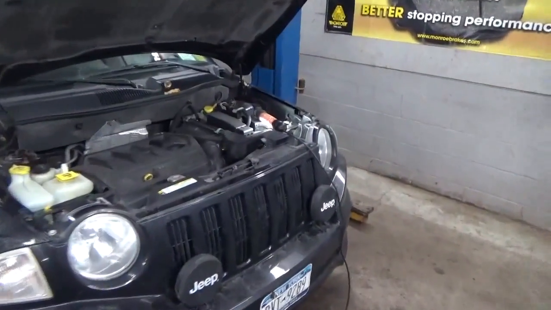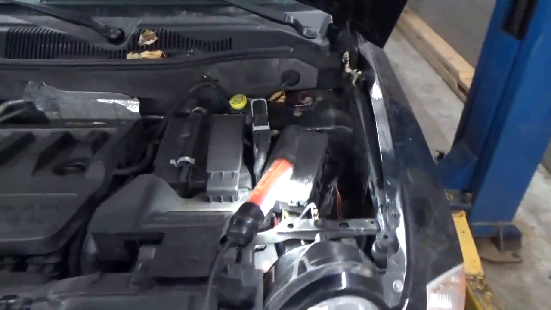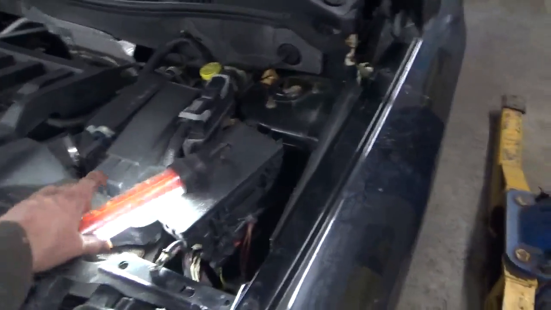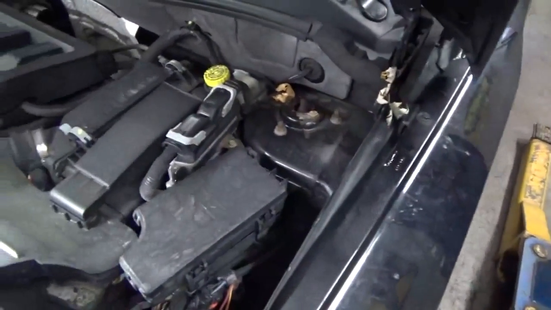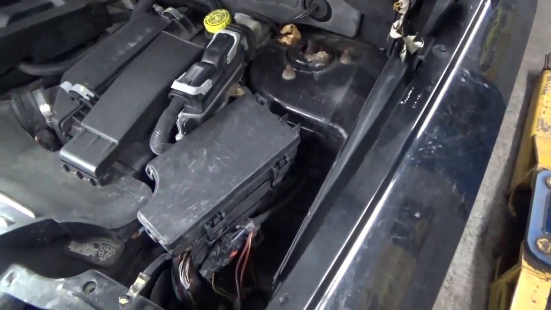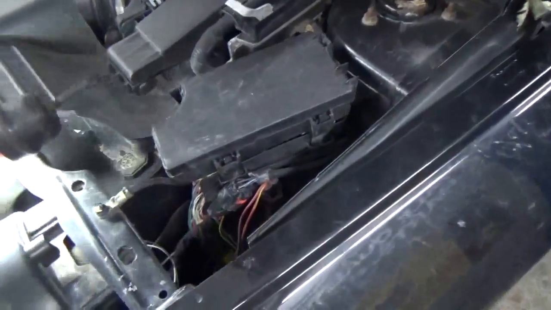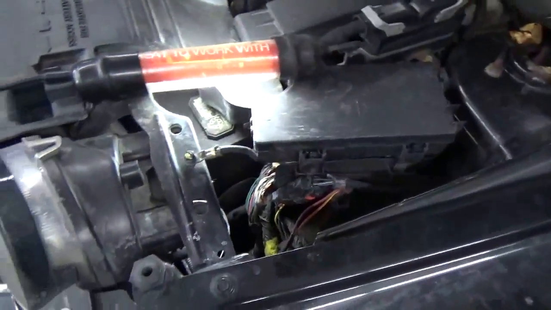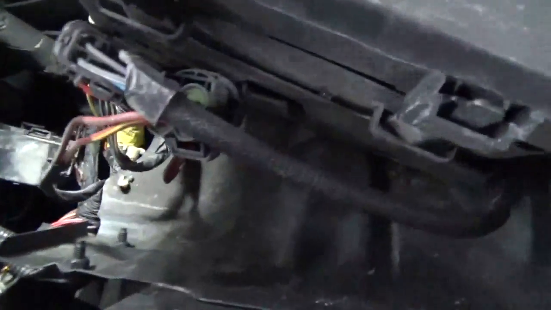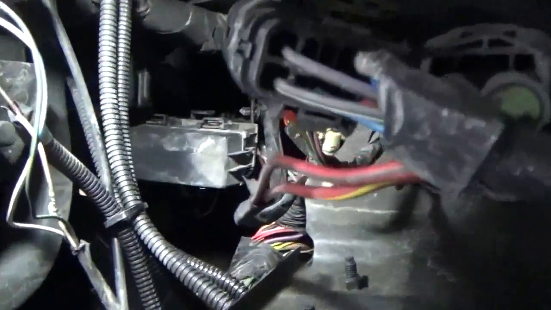All right, so I've just popped the hood on it. We've got two fuse boxes. We've got the one up here, the TIPM, the totally integrated power module. We're not really concerned with that. What I want to look at is this little guy right down here.